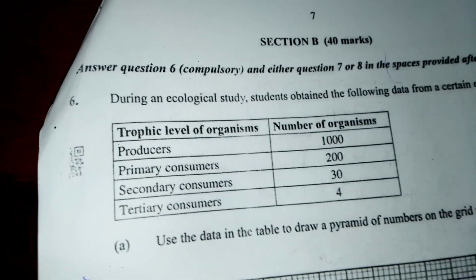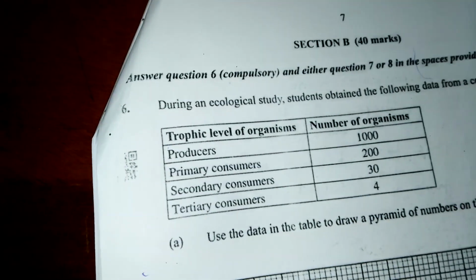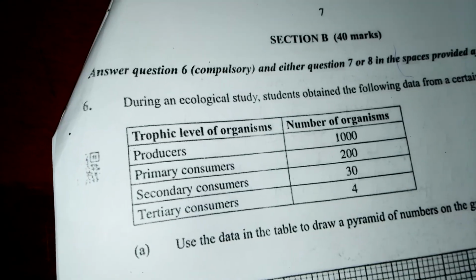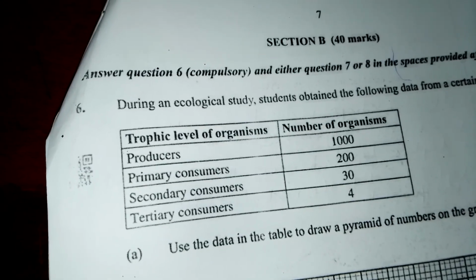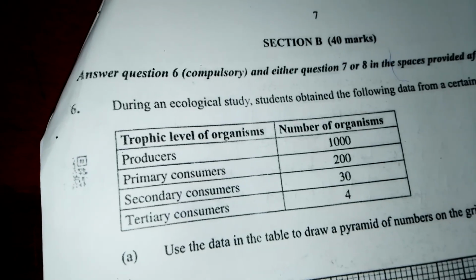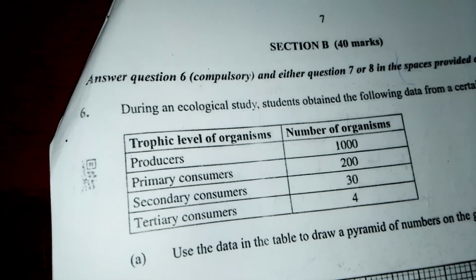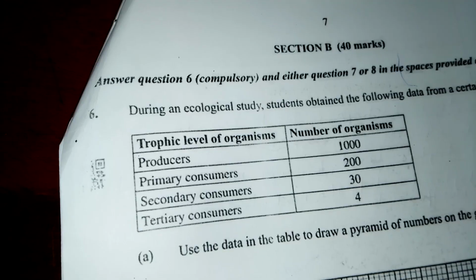So we went ahead. Now we are in section B. In section B, we were told to answer question 6, which was compulsory, and either question 7 or question 8, where you are supposed to choose one of them. But for this case, we have just decided to answer everything so that we can learn how to answer.